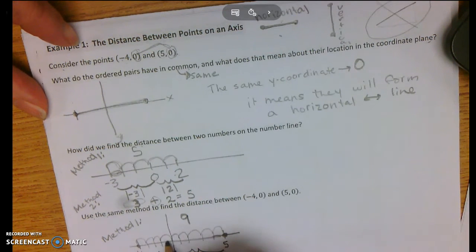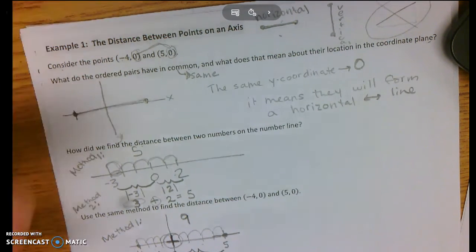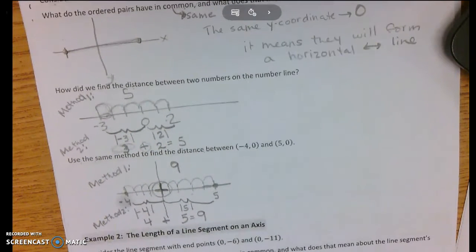Now, on the coordinate plane, since this horizontal line crosses the y-axis, it actually makes a plus sign with the line and that axis there. So that's our signal that we need to add those two pieces together to get our total length of 9. We'll look at some other examples, in our second section, that'll show us when we need to subtract.